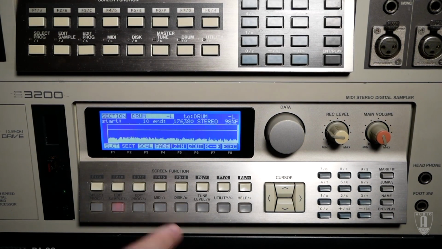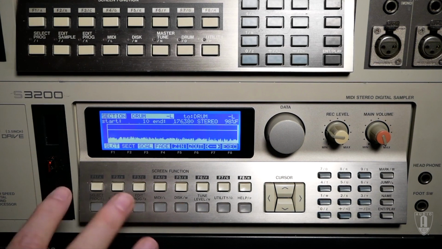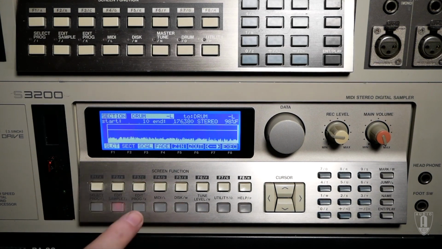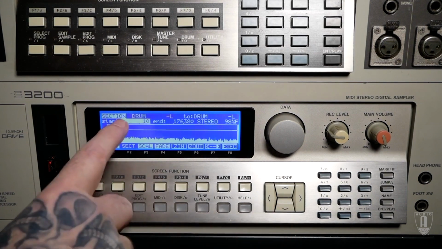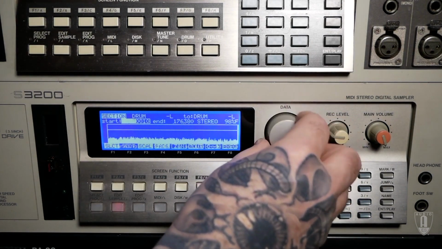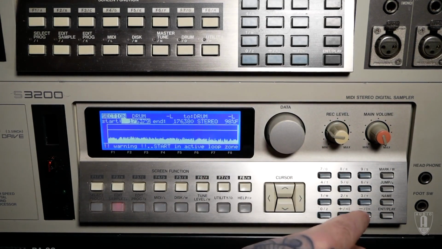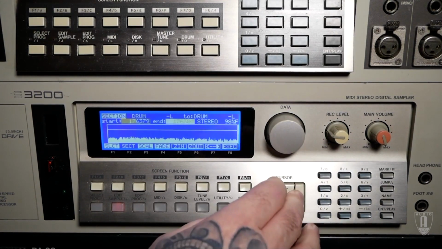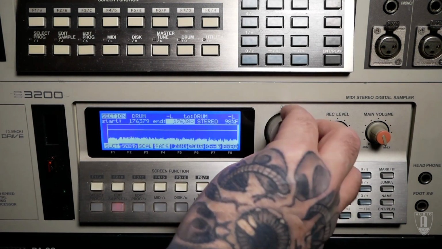A typical application of this, for example, would be I could zoom in on a snare, a kick or a hi-hat from a drum loop and remove it. So it's easy enough. All we need to do is set the start point here of where we would place our cut, and then we set the end point here.